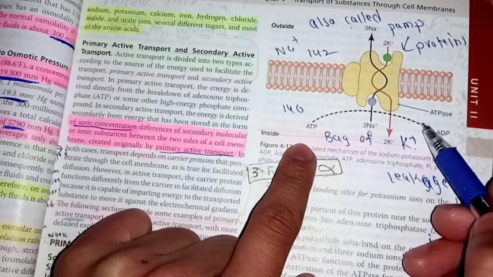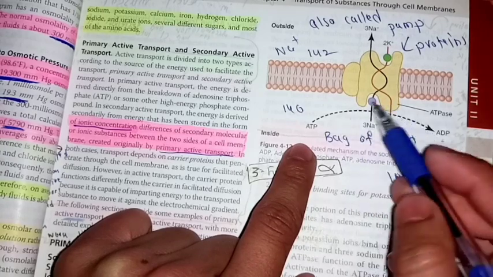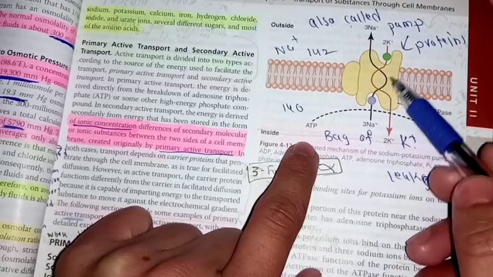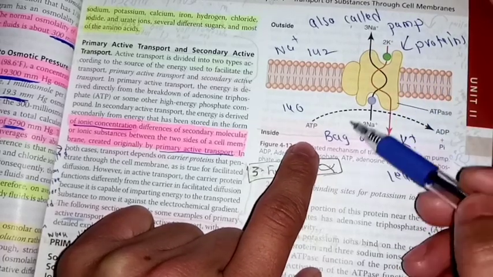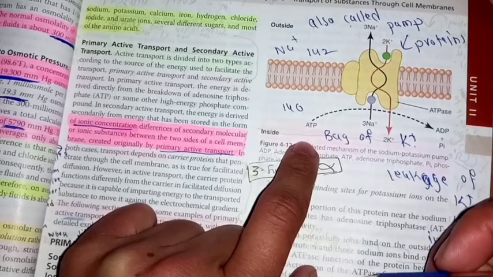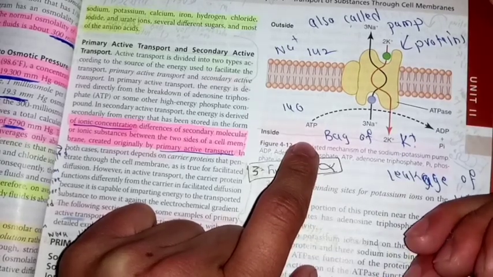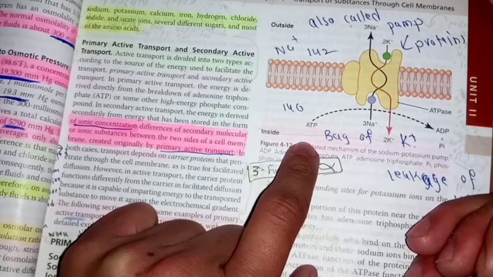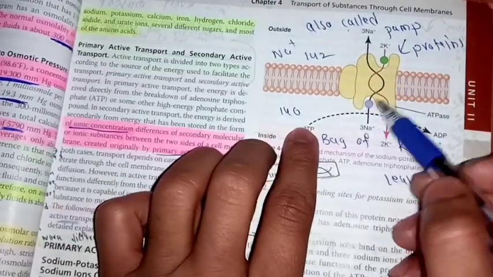Then this ATPase enzymatic function will be activated and it will perform its job to carry 2 potassium to the inside and 3 sodium to the outside. And in this way, it maintains the concentration gradient on the 2 sides of the cell membrane for sodium and potassium. Now this is done.